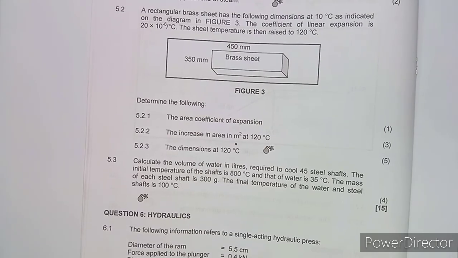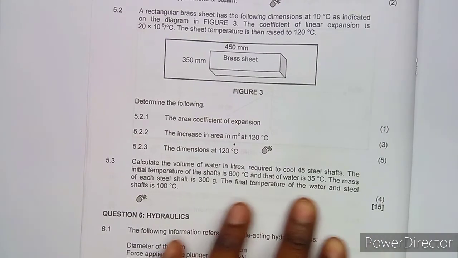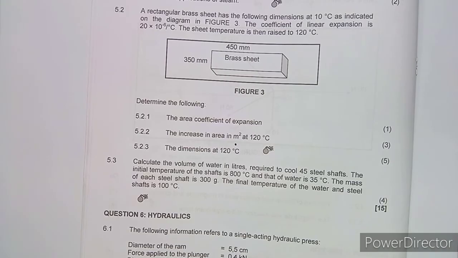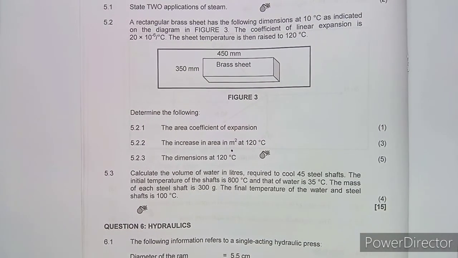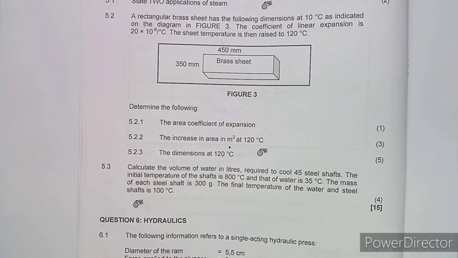All right, now let's look at question 5.3, an interesting question that we had there. It looks simpler, but there are so many things included in it. The question is: calculate the volume of water in liters required to cool 45 steel shafts. Take note, guys, we've got 45 steel shafts.